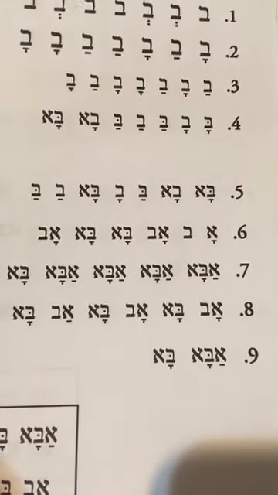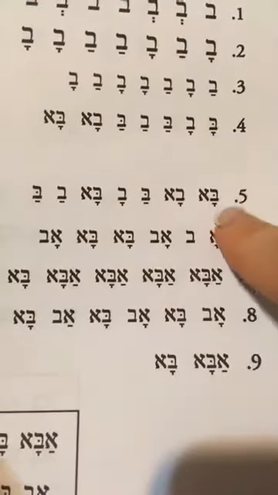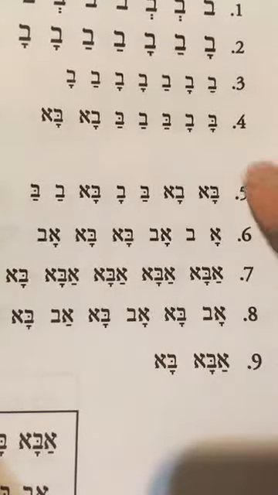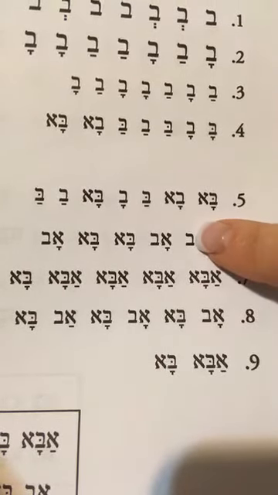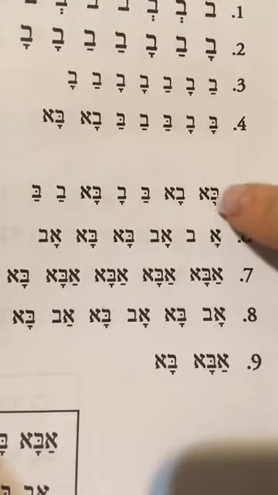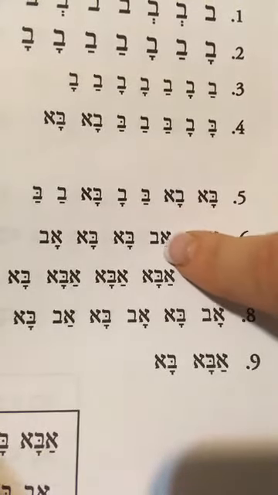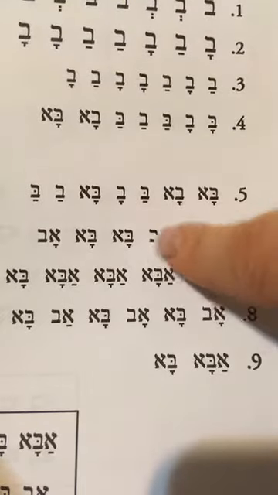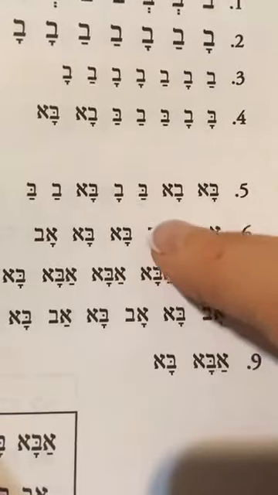Let's all try reading line number 6 together. And reminding you, in Hebrew, we read from right to left, top to bottom. So here we go. Veis. Oh, I see they want us to say it. Put them together. There is no vowel under the veis, so we're just going to make the sound of the veis.